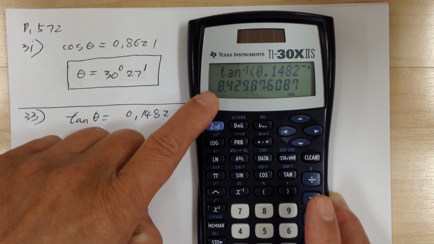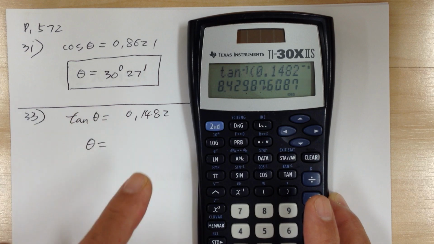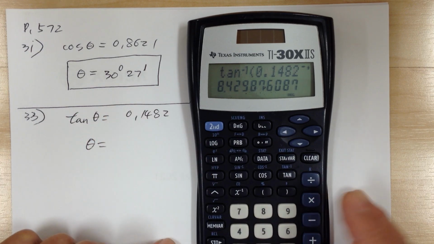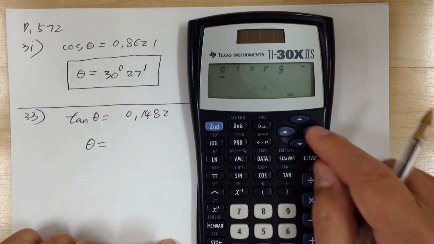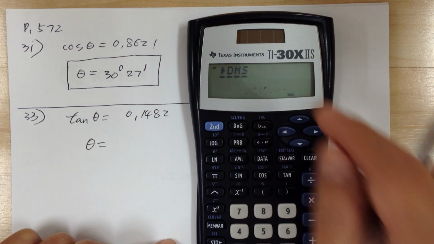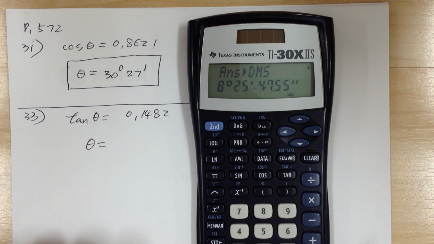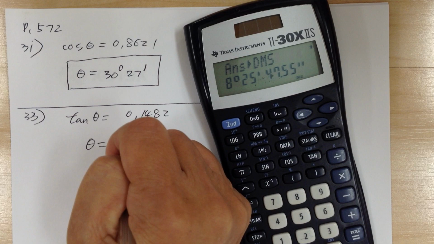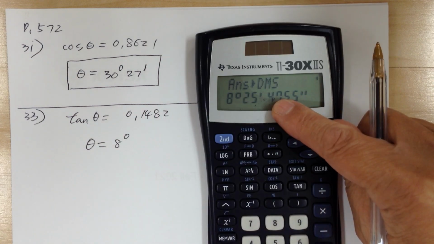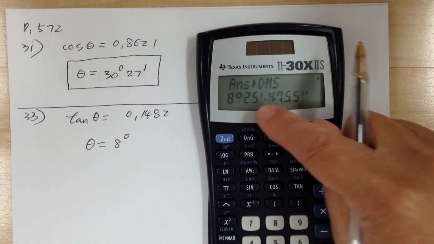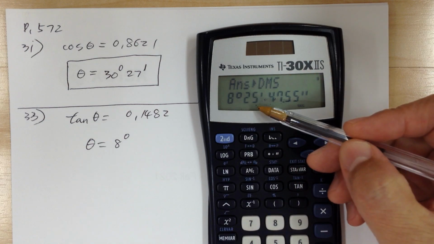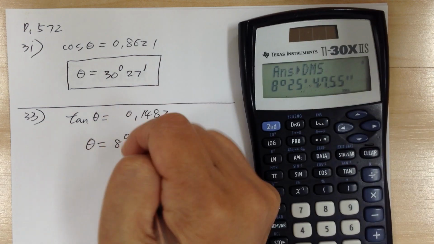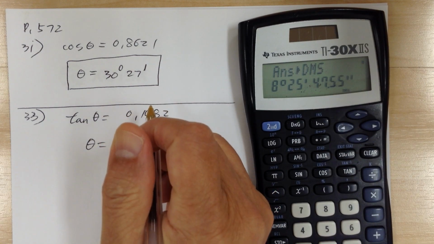Again, this is a decimal degree, so you have to convert into degrees, minutes, and seconds. You push this button, and there's a function way in the back. Enter, enter. So you got 8 degrees. Again, this is more than 30 seconds, so you round it up. So make the 25 minutes into 26 minutes.